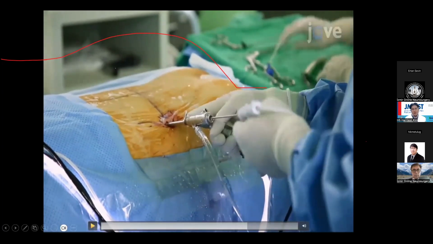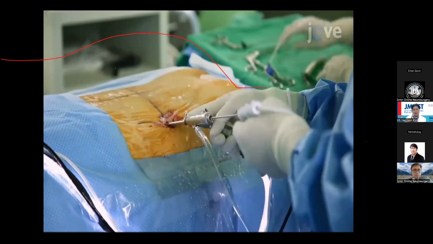You can see the working channel being mobilized. This working channel is not inserted into the blocking space, the intervertebral area, or the deeper foraminal area. Because of that, I can mobilize the working channel to the target point.